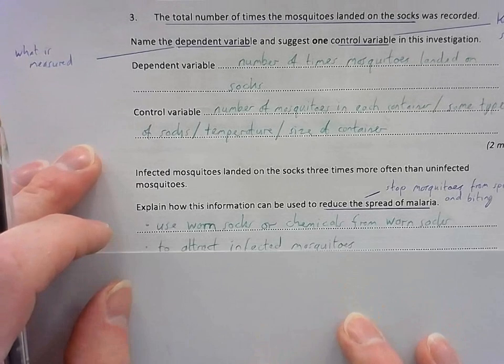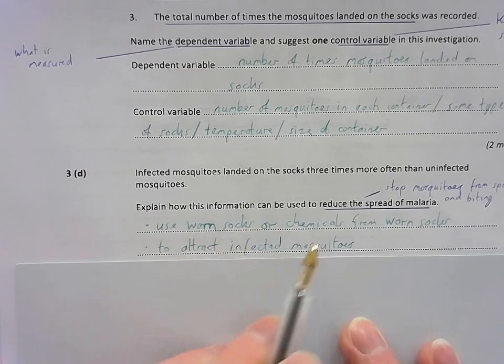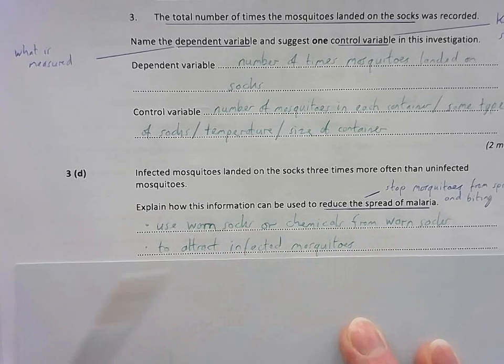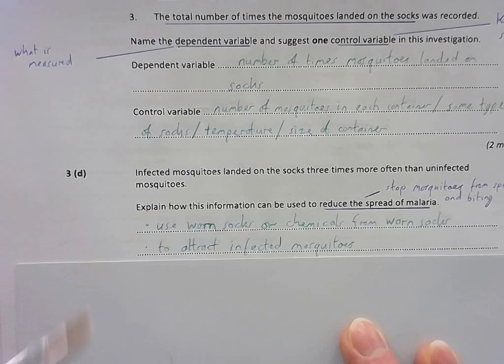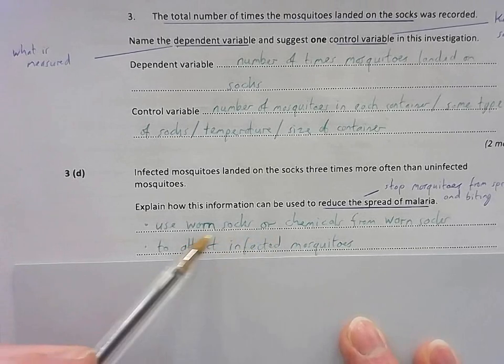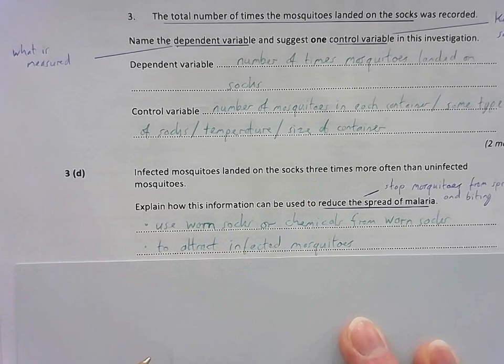So the 2 key ideas to get the 2 marks are you're going to use worn socks, or potentially the chemicals that are in the worn socks. That's your first mark, and we're going to use them to attract the infected mosquitoes. And that's all you need to say to get the 2 marks. If you then went on and talked about killing the mosquitoes, that was absolutely fine as well. But the key idea is to use the worn socks because the infected mosquitoes land on them a lot more often than uninfected mosquitoes do, to get the infected mosquitoes to collect near the worn socks.